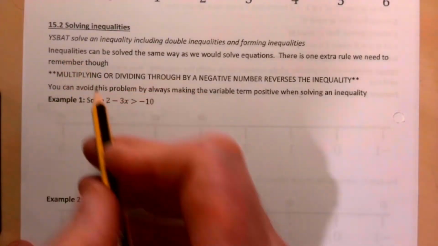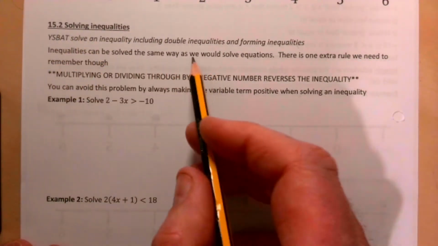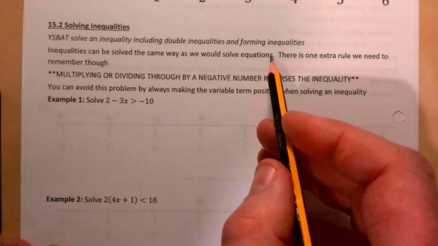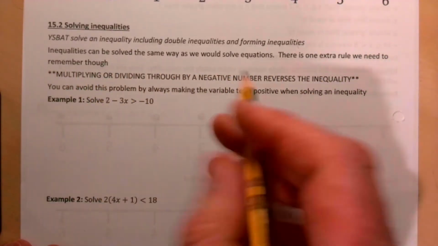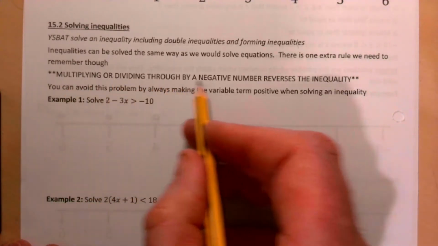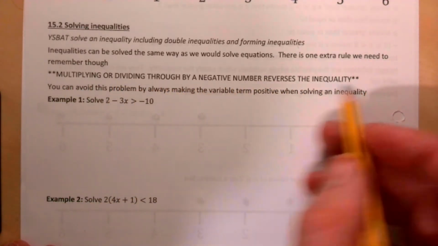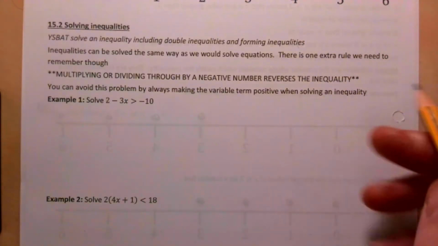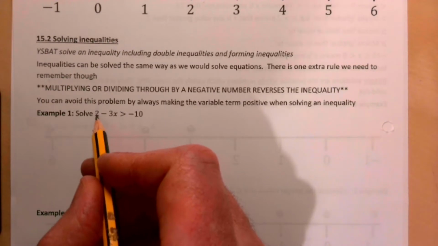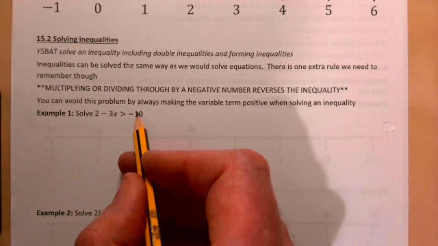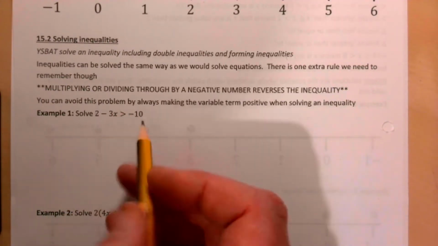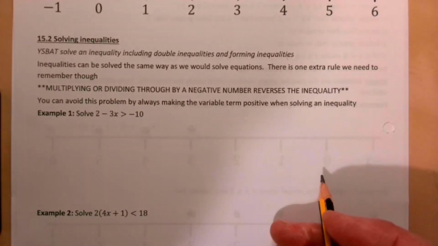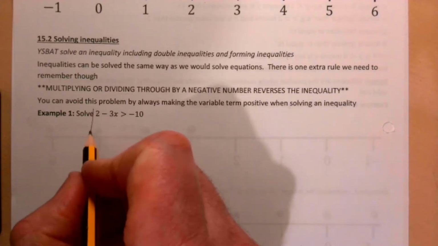Solving inequalities. Inequalities can be solved in the same way as we would solve equations: do the same thing to both sides. There's one extra rule we need to remember: multiplying or dividing through by a negative number reverses the inequality. You can avoid this problem by always making the variable term positive when solving inequalities. What does that mean? If we wanted to take 2 from both sides here and then divide by minus 3, the fact we're dividing through by a negative means we need to flip this sign so it turns around. I avoid that like the plague.